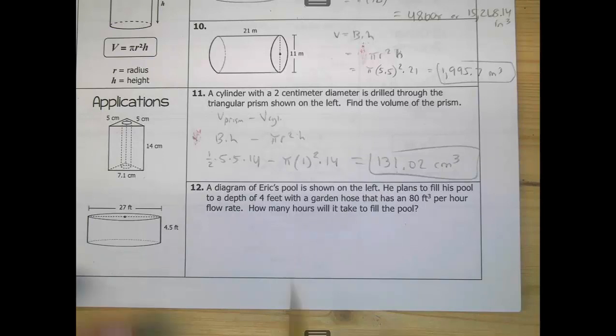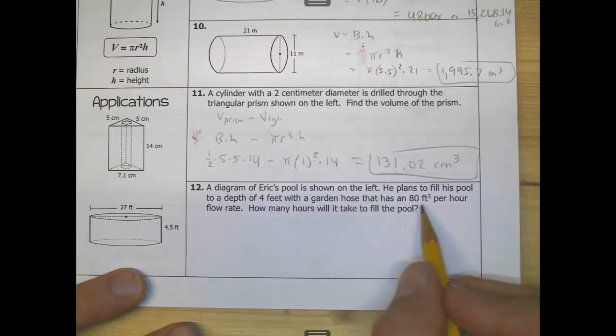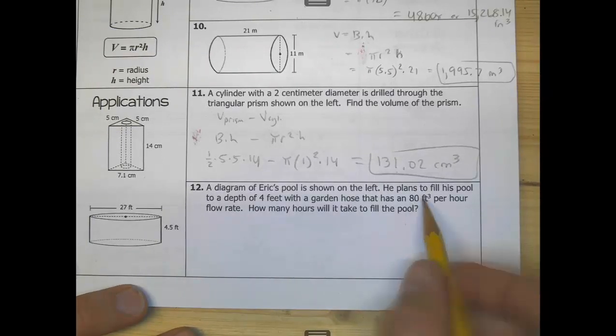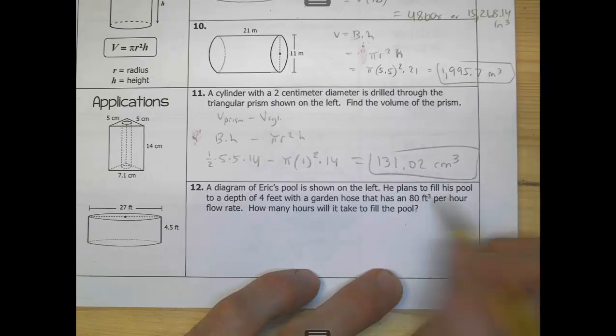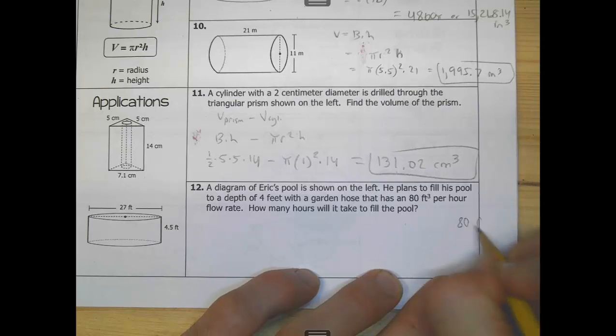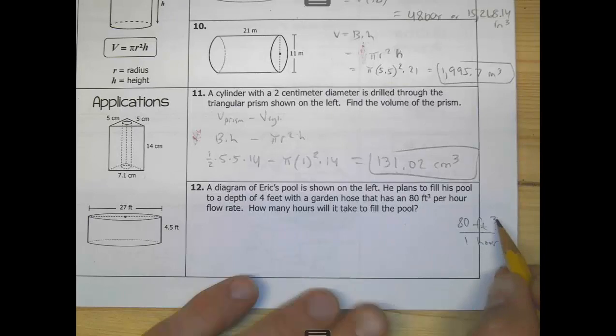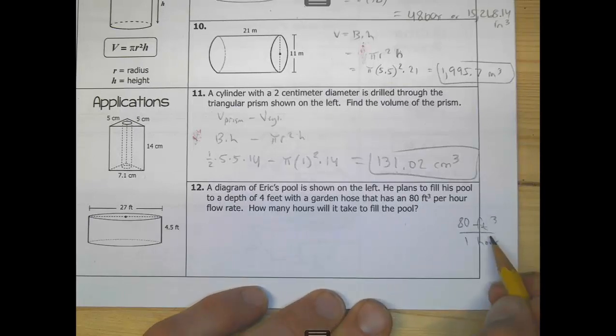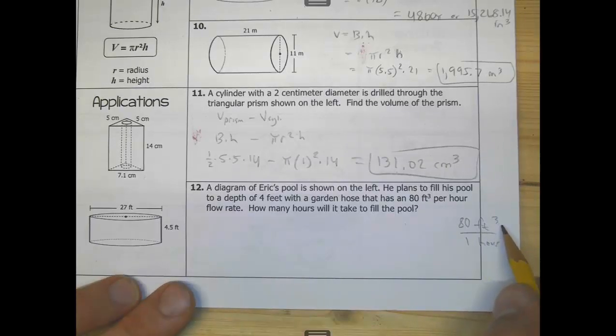Okay, then the last problem, we have a rate problem, which is pretty much what calculus is all about, rates. So they give us a rate of volume per hour. Alright, so I'm going to write that rate down because that's really important. 80 cubic feet per 1 hour. Alright, so if I'm going to do anything with this rate to actually find how many hours it's going to take in the bottom here, I need to get volume, because that's what the rate we have. We have a rate of volume per time. So if I'm asking a question about time, I need volume. Alright, those are the two quantities that we're interacting with here.